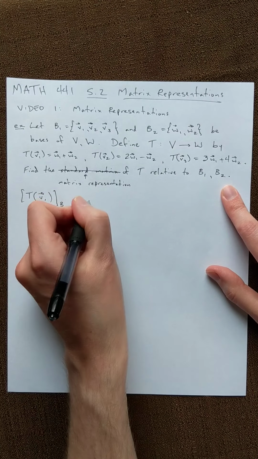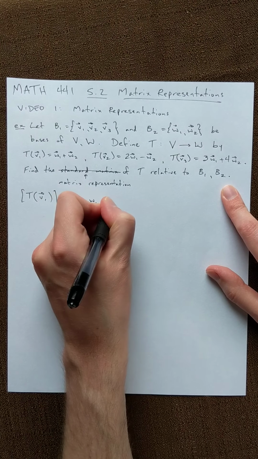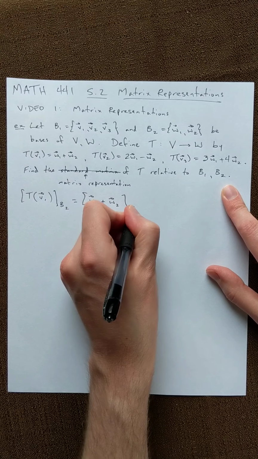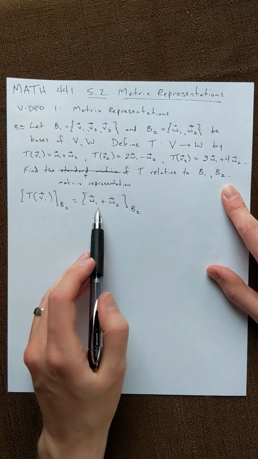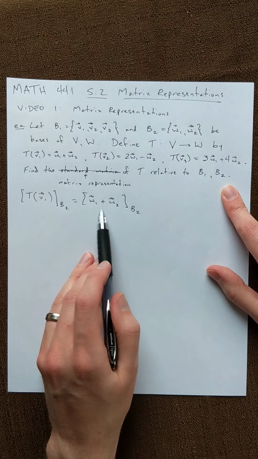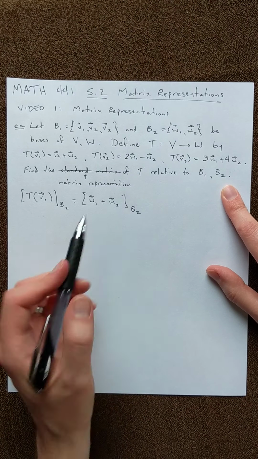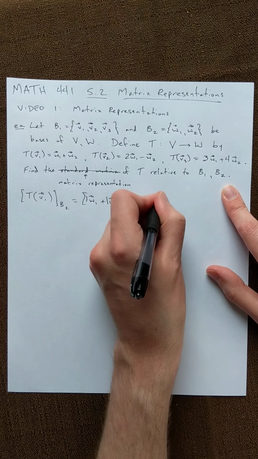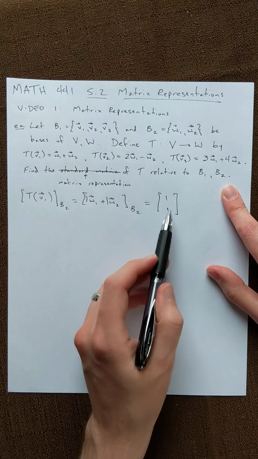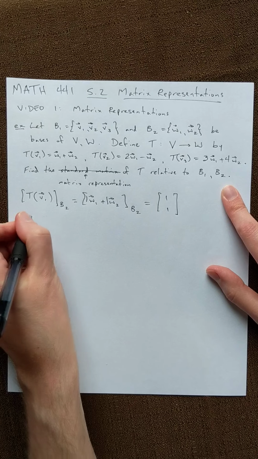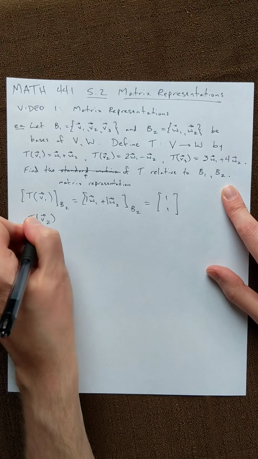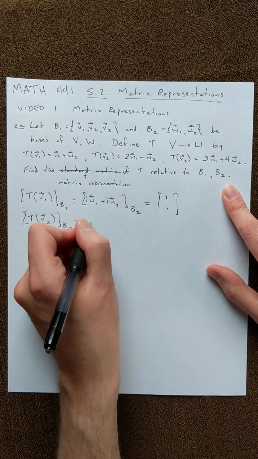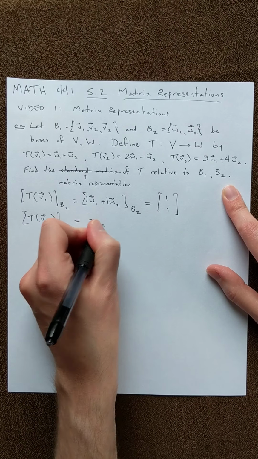From the previous section, we have to figure out how to write it as a linear combination of vectors from B2. Well, it's already explicitly a linear combination of vectors from B2. The coefficients are both 1s, and so your coordinate vector is going to be (1, 1). And I can do the same thing for T of V2, each starting vector relative to the ending basis.